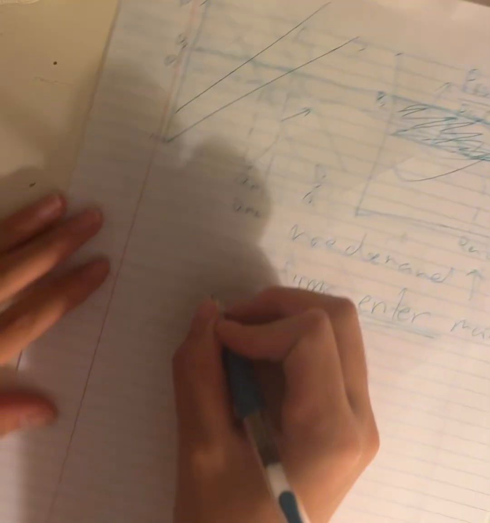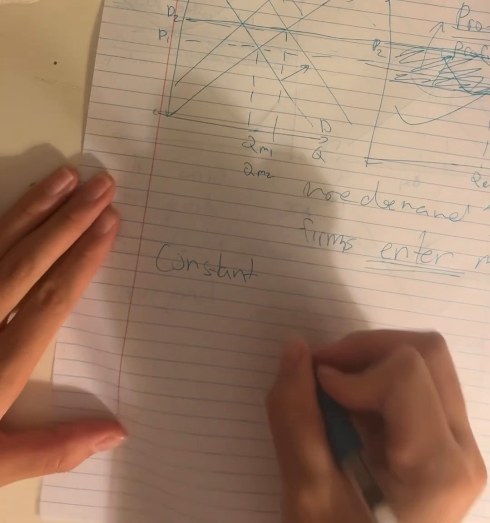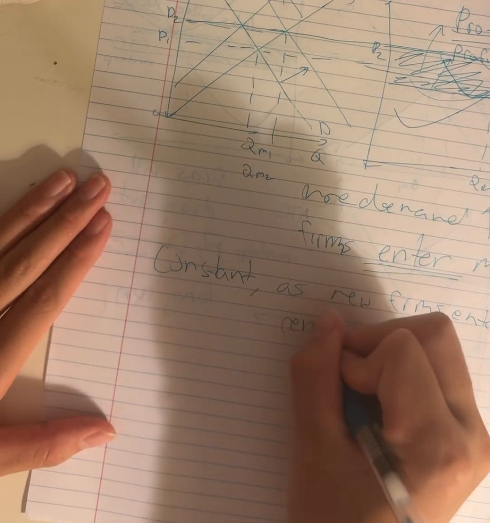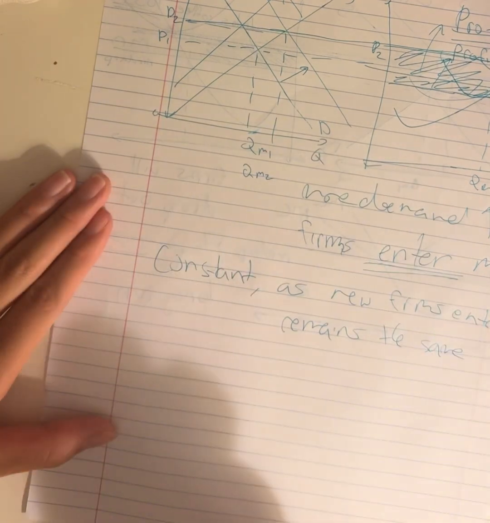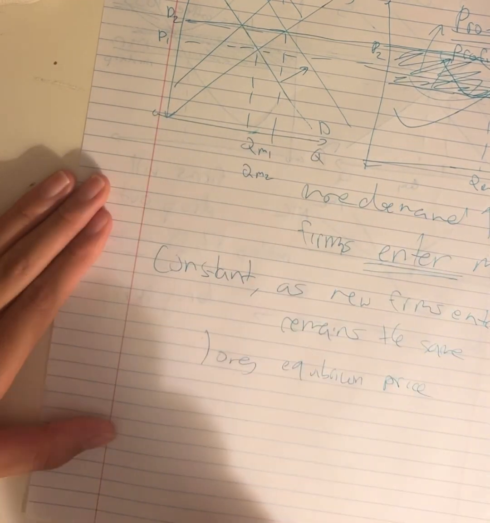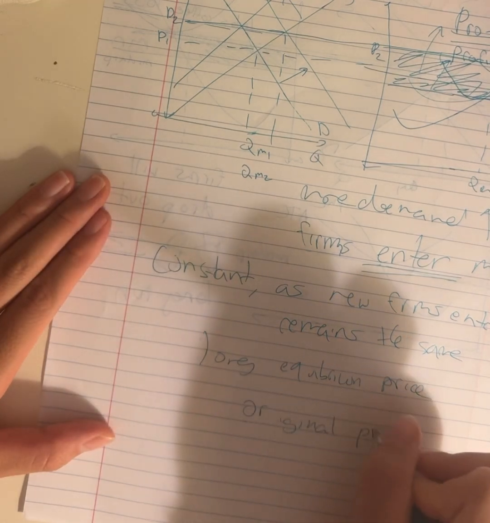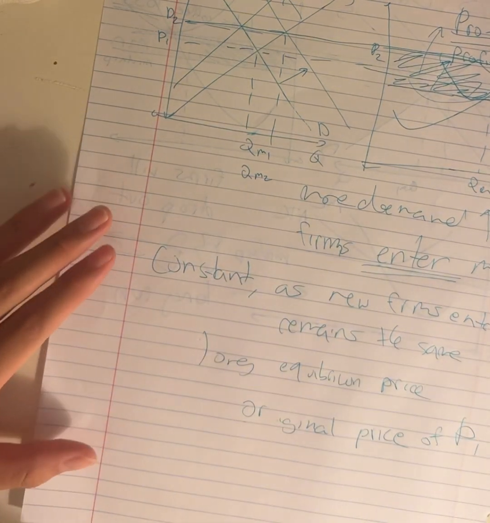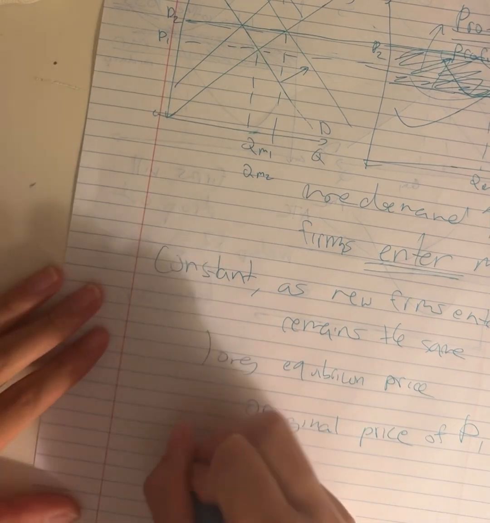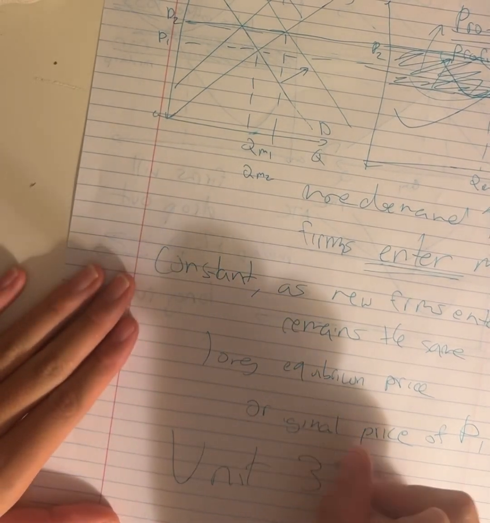So in a constant cost industry, as new firms enter, the cost of production remains the same. Therefore, the new long-run equilibrium price will return to the original price of P1, since the supply is increasing to meet the higher demand and there isn't any change in cost. So this market will reach a new equilibrium at the original price, but with a higher overall total quantity. So that is unit 3.3.